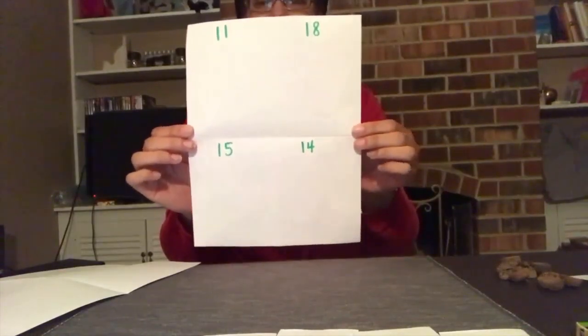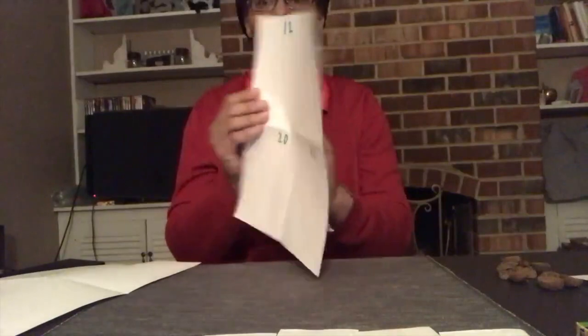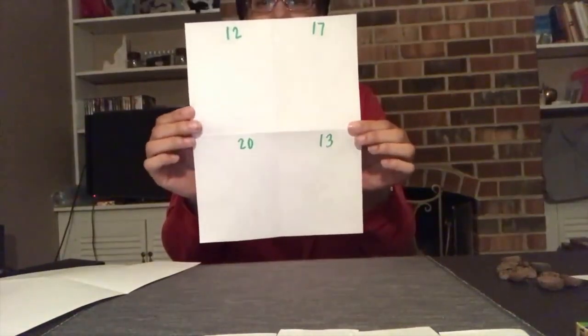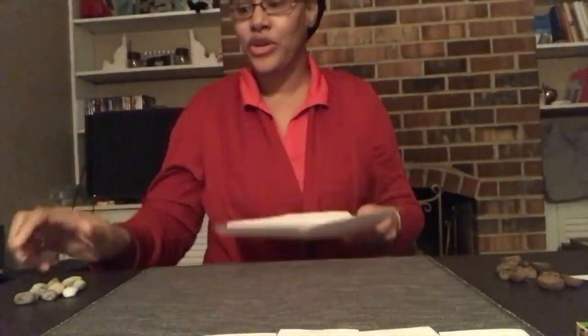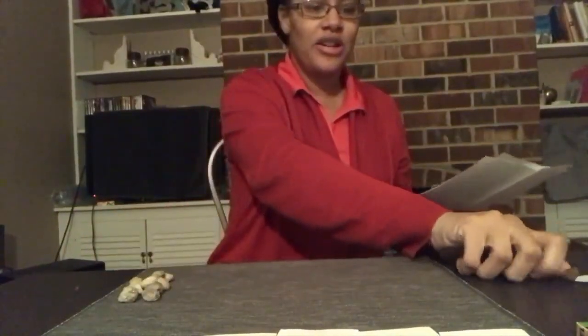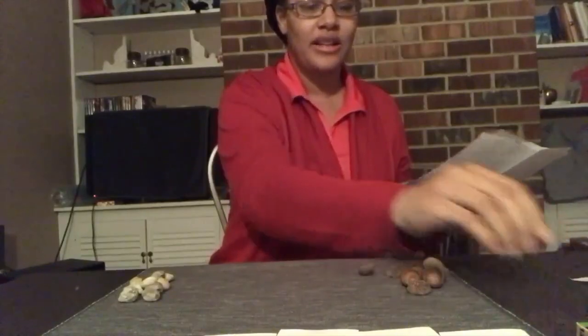So we used one sheet of paper for our recording sheet today. So this is one side of numbers. This is the second side of numbers. Okay. And as I said, you're going to be using your counters. So make sure you have a set of 10 counters and another set of 10 counters.